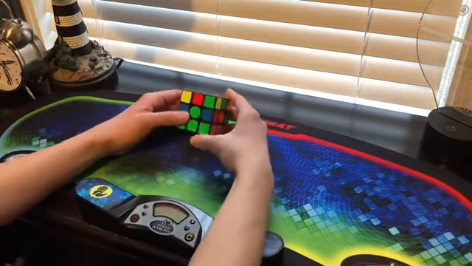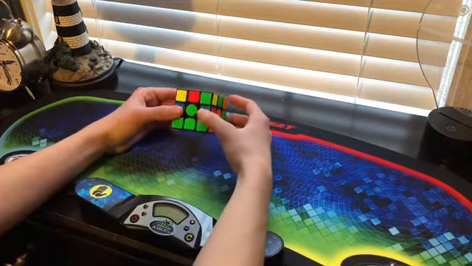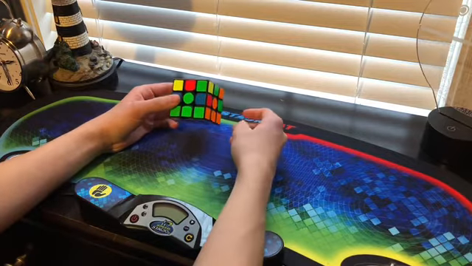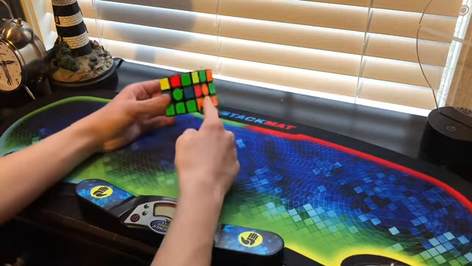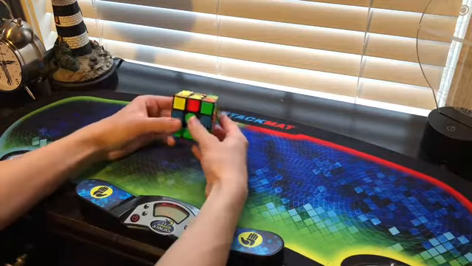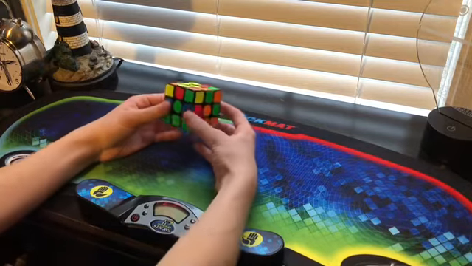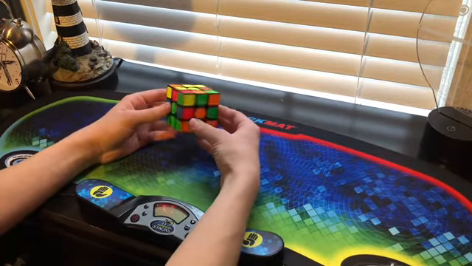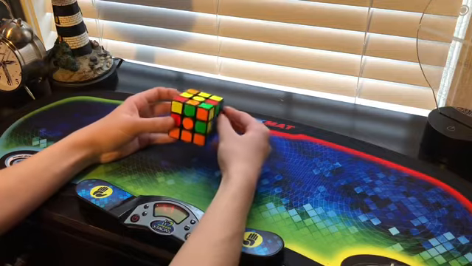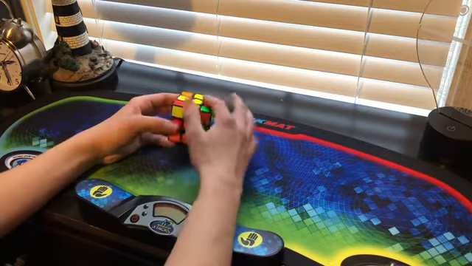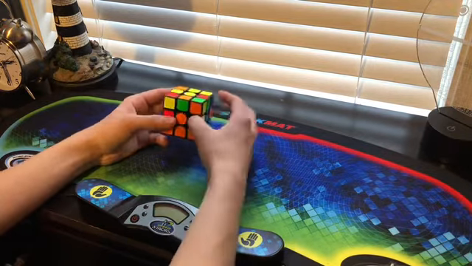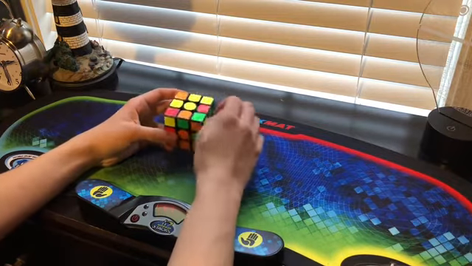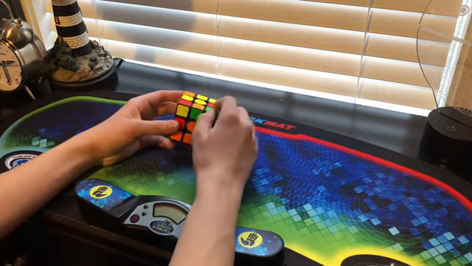All right, now I'm going to show you how to do the second layer. The second layer is this middle layer right here. There are only 4 edges in the second layer, so it's not going to be too complicated. First, you look on the top layer, or the U face, I guess you could say, and look for an edge that does not have yellow on it.